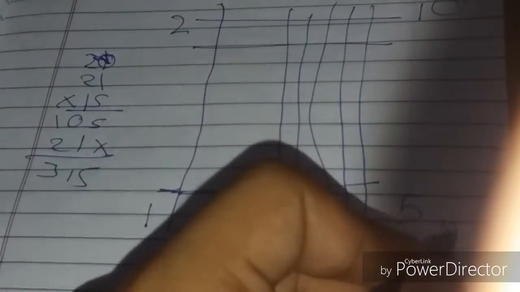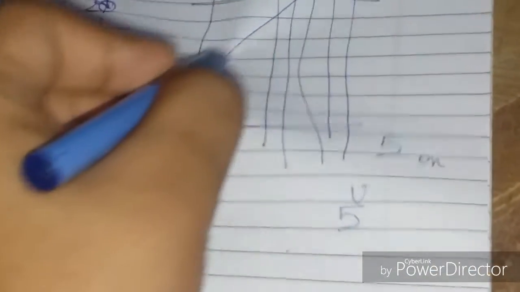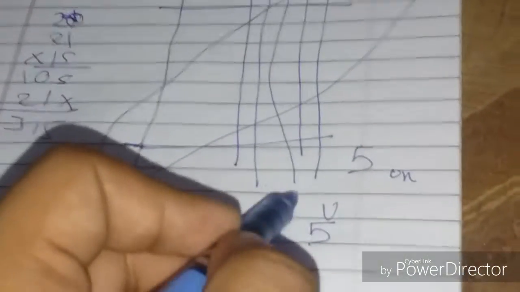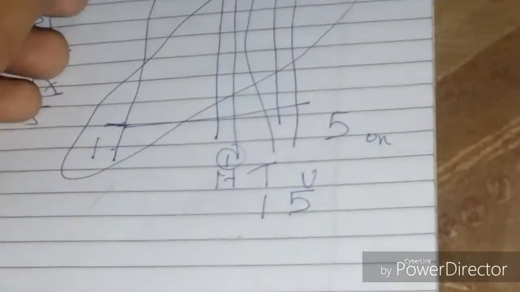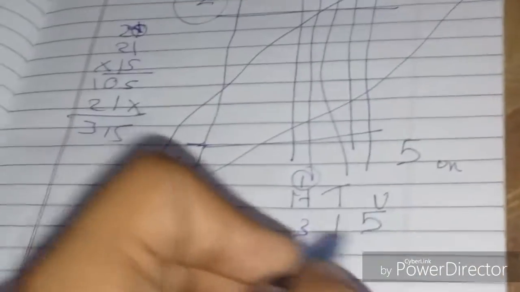This is our units place. On the units place we have 5. This and this is our tens place. So let's get it. It's 11. We take 1 in the tens place and carry 1 to the hundreds place. So here we have 1. And this 2 is our hundreds place. We add 1, we get 315.